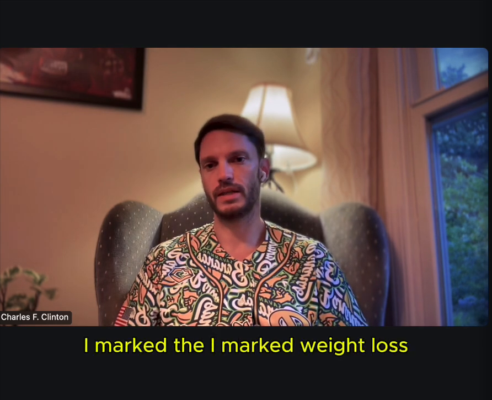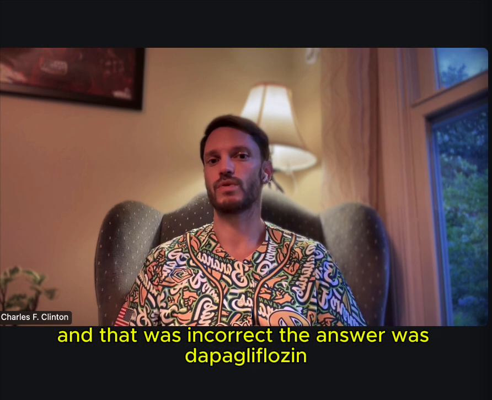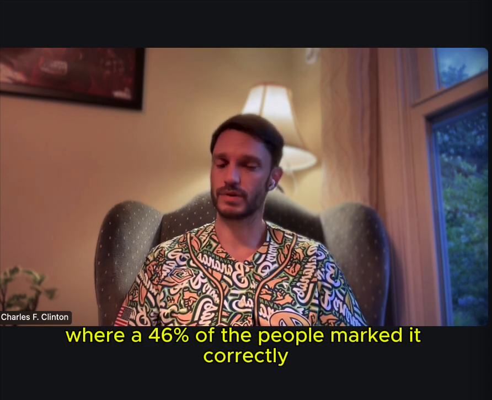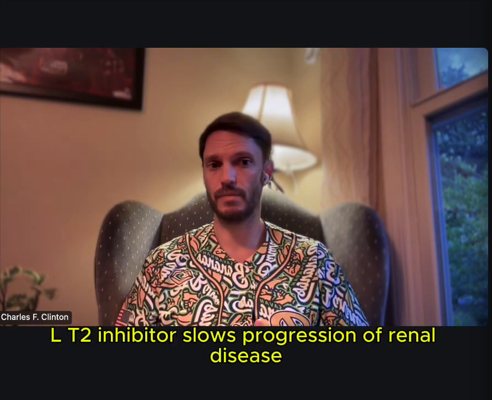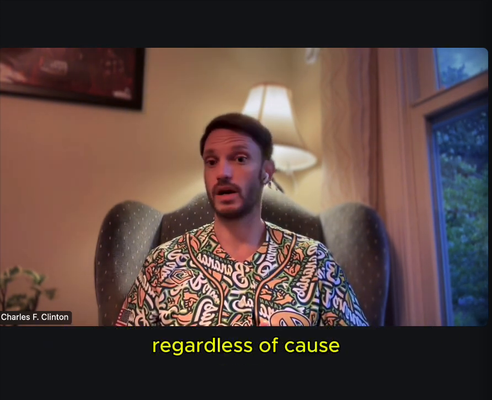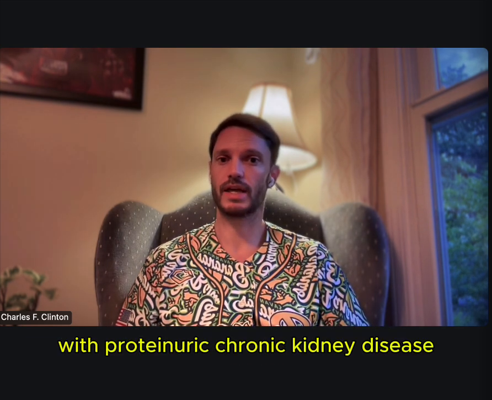So what did I mark in the end? I marked weight loss. 40% of people marked weight loss, and that was incorrect. The answer was dapagliflozin, where 46% of the people marked it correctly. Why is this the case? It is the case because dapagliflozin, as an SGLT2 inhibitor, slows progression of renal disease regardless of cause in both diabetic and non-diabetic patients with proteinuric chronic kidney disease.